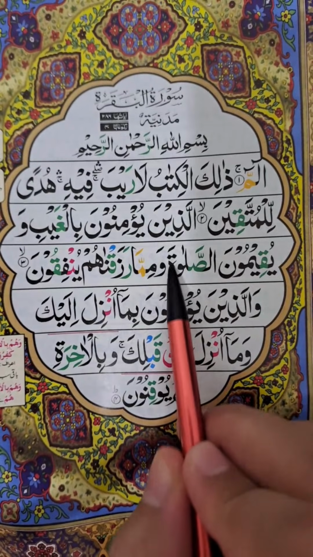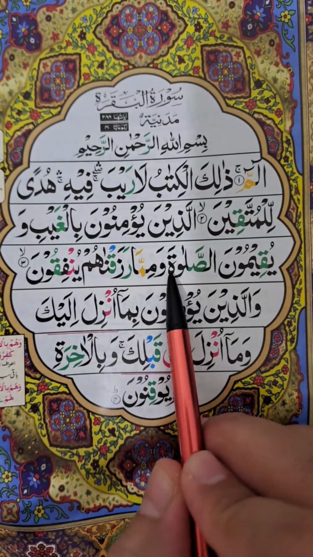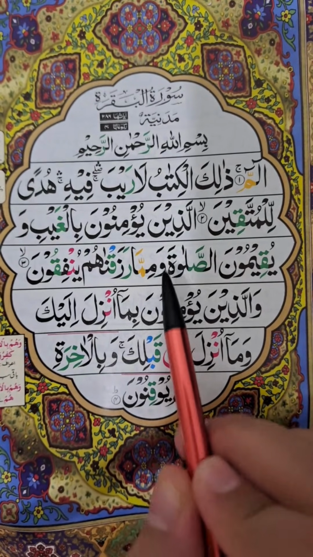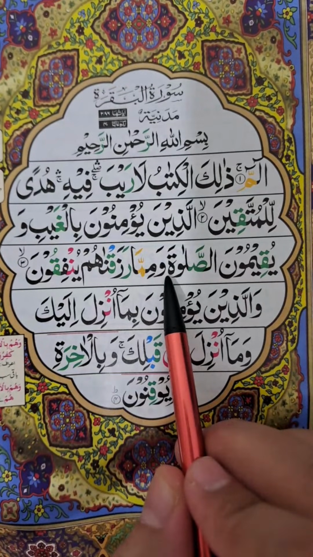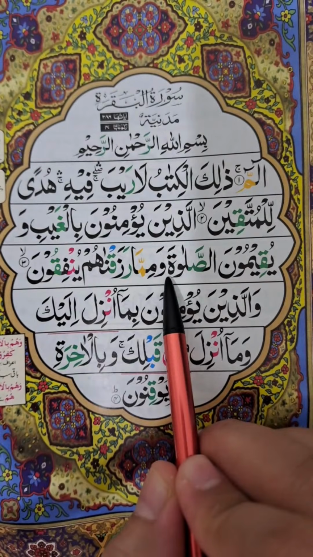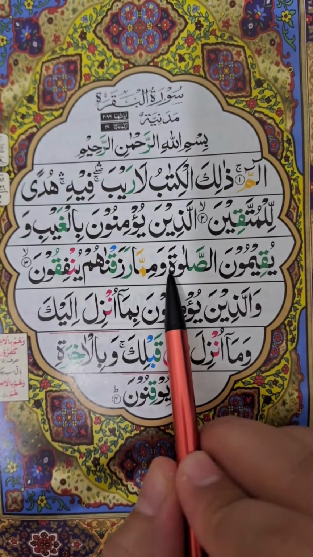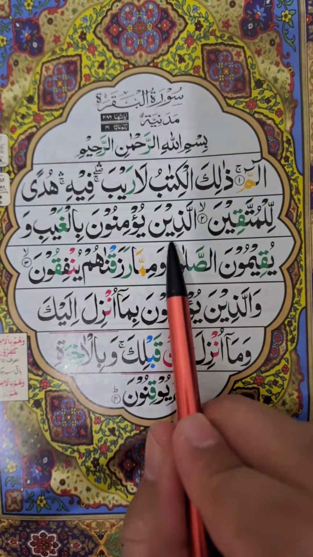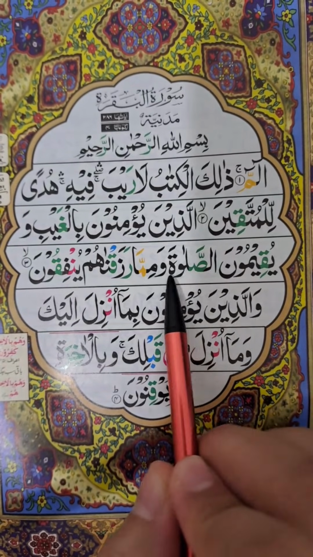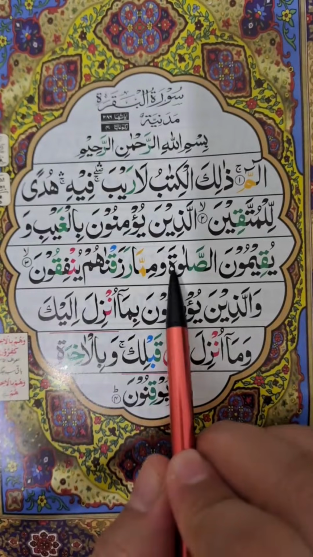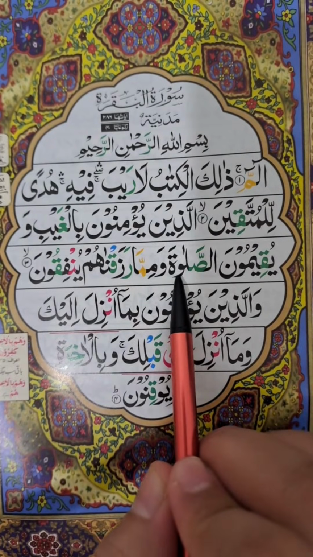This ta, the round one having two dots on top, is called ta marbuta. Its pronunciation is the same as the other dotted ta. Basically, it's a combination of ta and ha, and it's more prominent. It has its tajweed rules. When the word ends on it and you have to pause, you drop the dots as well as the haraka. For example, if there is a pause, I will say salah, not salata. So this is ta marbuta, but its pronunciation is the same as the other ta.